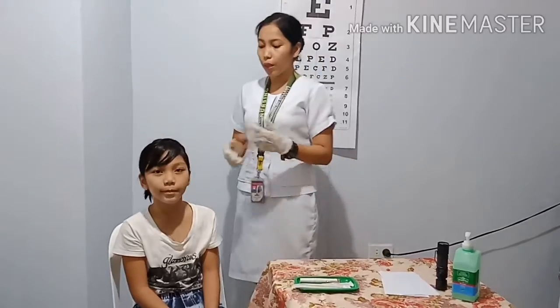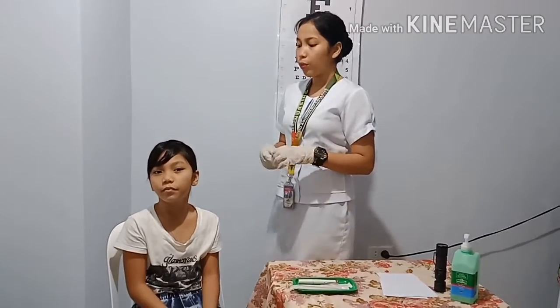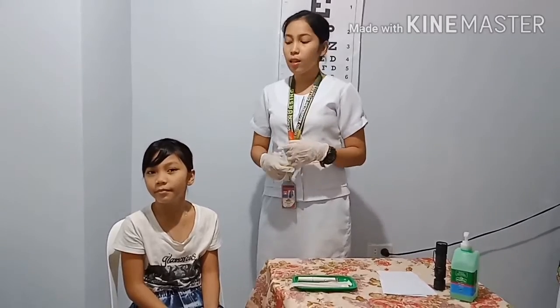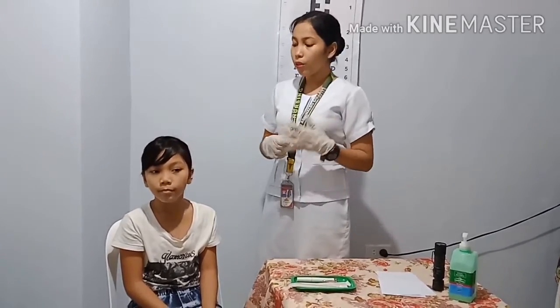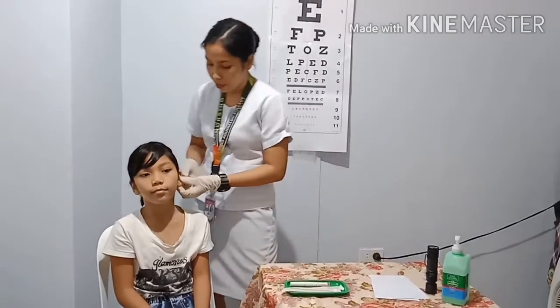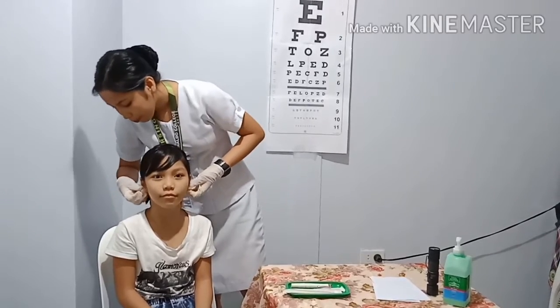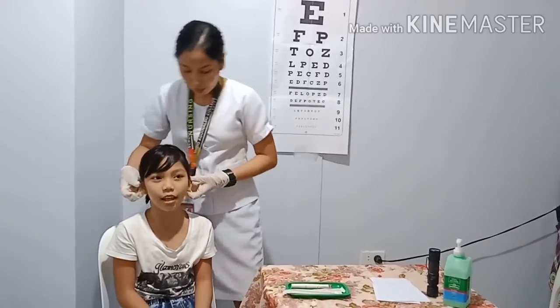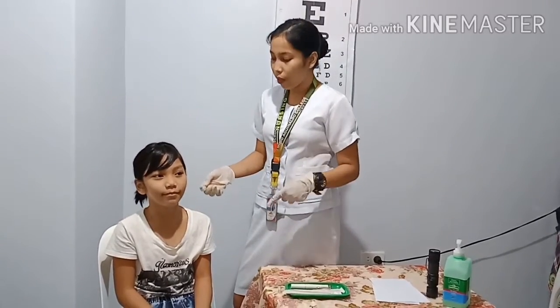Then, aside from it, we may also palpate the auricle for the presence of tenderness, checking the texture and the elasticity. Do you feel any tenderness? No pain? None. Then the texture is smooth. There is no presence of tenderness.